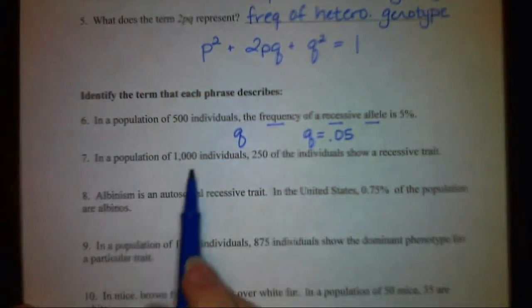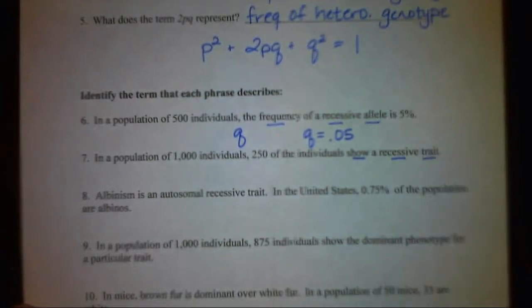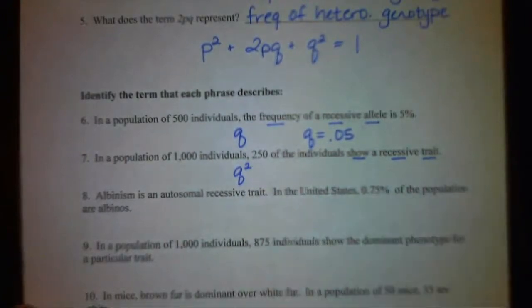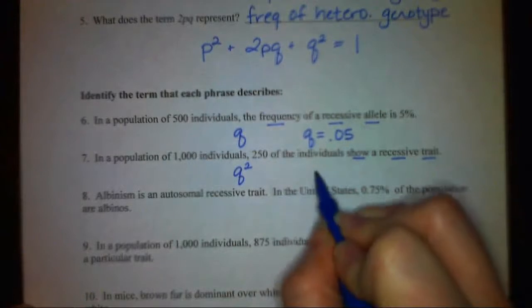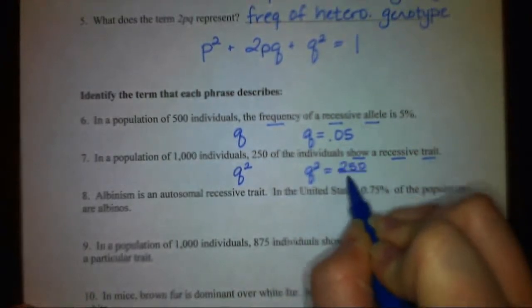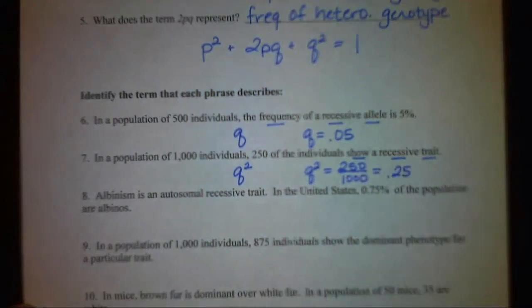Okay, my next one, in a population of 1,000 individuals, 250 show a recessive trait. Well, the only way to show a recessive trait is if you have the allele combination of being homozygous recessive. For example, little a, little a will show that recessive trait. So here, this phrase is referring to Q squared. In a problem, I would have to start off with Q squared. I would start with a fraction and then write that as a decimal.